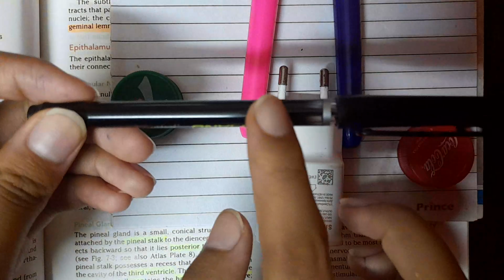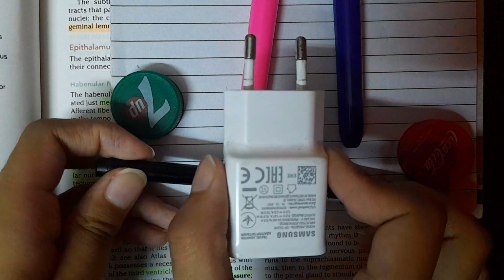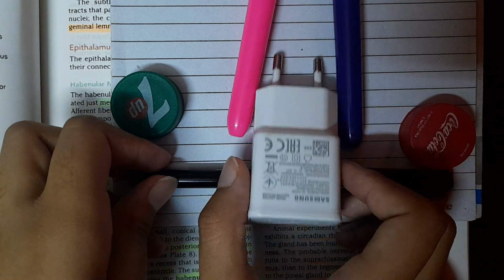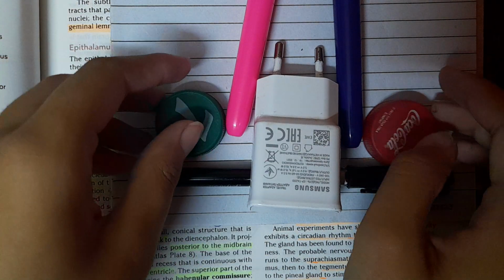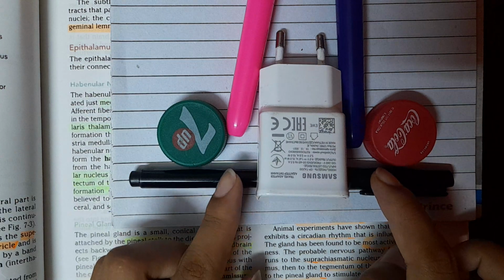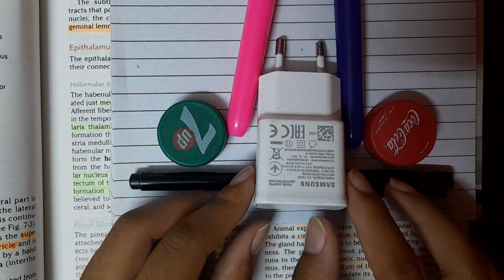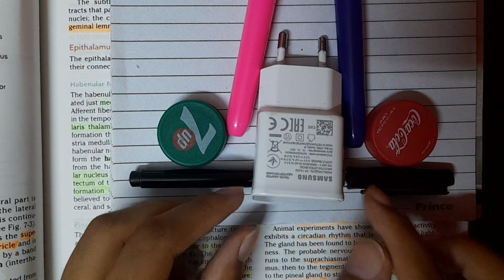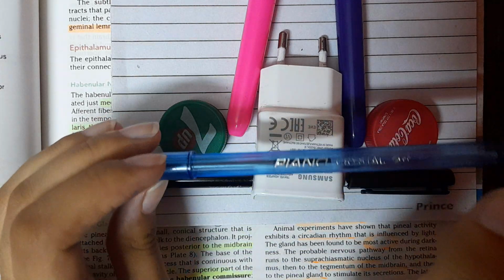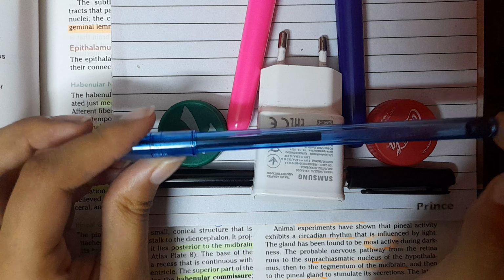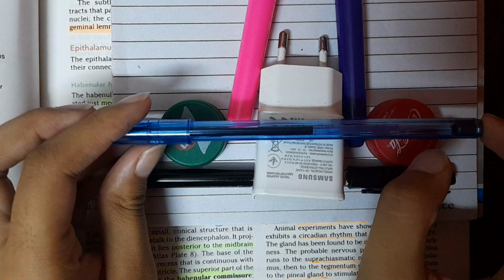Now there is another commissure which will be inferior to the pineal gland, and this commissure will be known as the posterior commissure. So the posterior commissure is inferior to the pineal gland. These two habenular nuclei sidewise, and then we have the commissure which is connecting the two habenular nuclei.